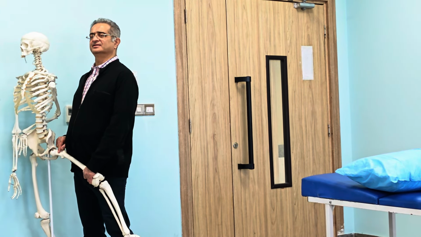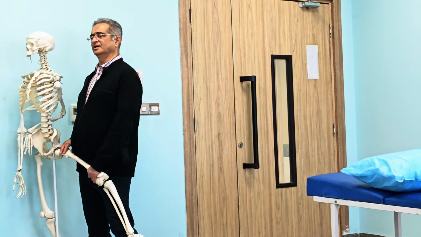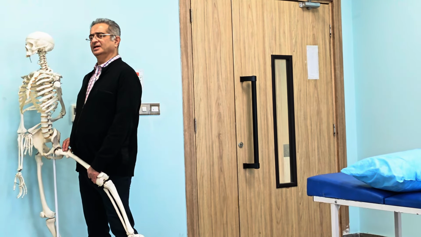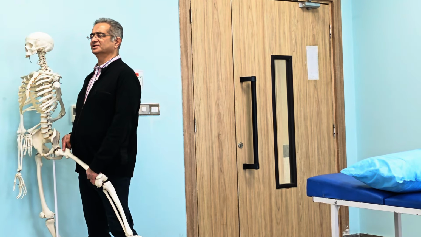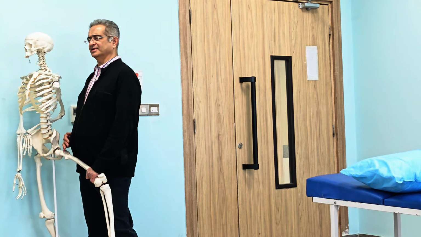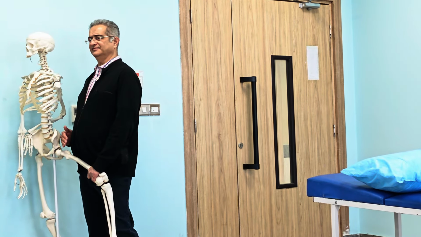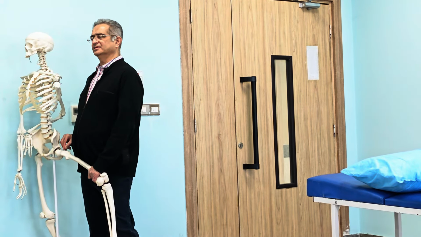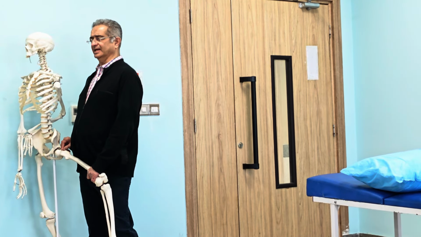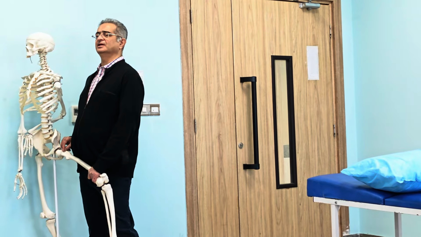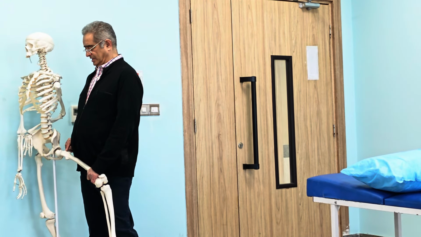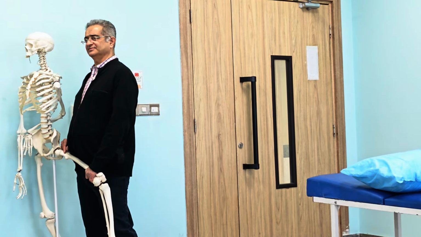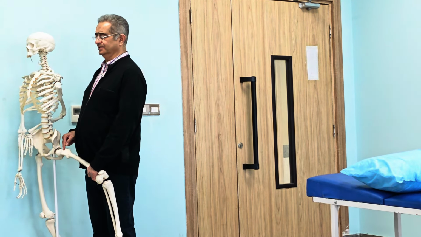Because there is just one source of blood circulation, the circumflex femoral artery around it. In case you have a fracture on the neck of the femur, it is not possible to heal if your artery has been damaged. So as a result, you don't have a chance of healing at all here.